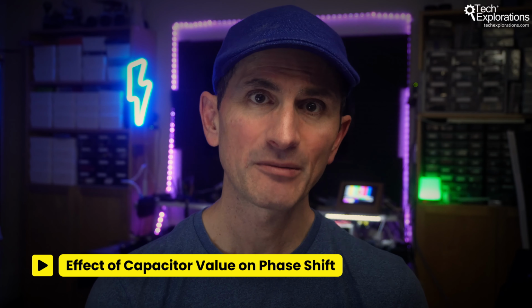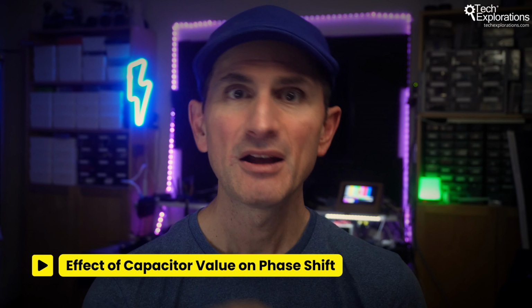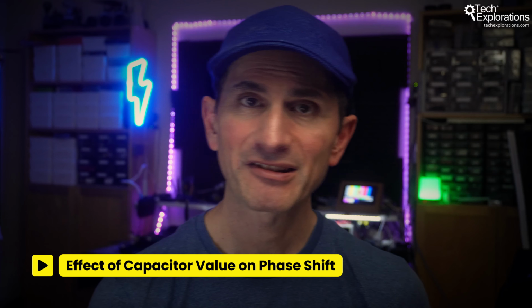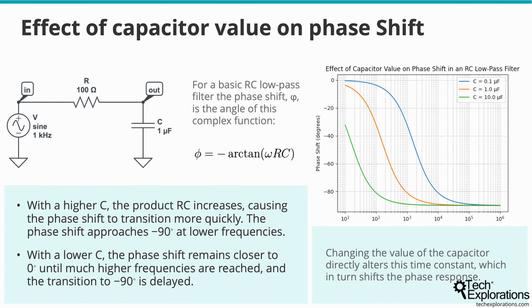So in previous examples, we varied the frequency. Now I'm going to also vary the capacitor and see what the effect of this change is. So we're going to change both capacitor values and have a look at a different range of frequencies.